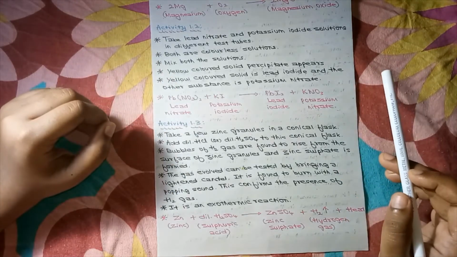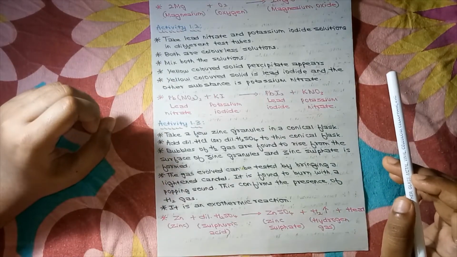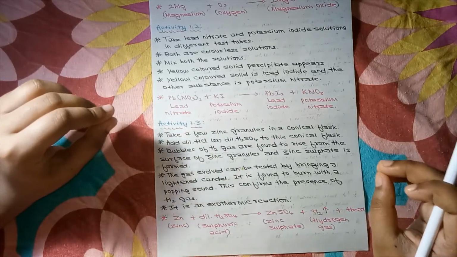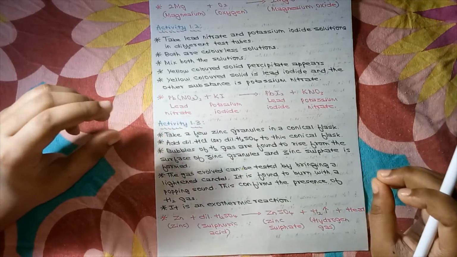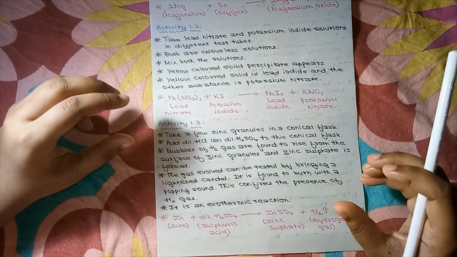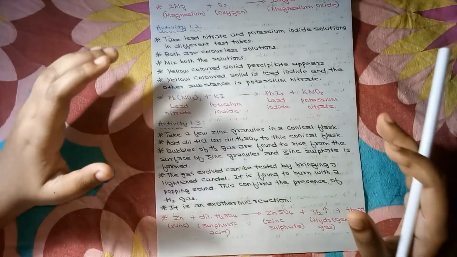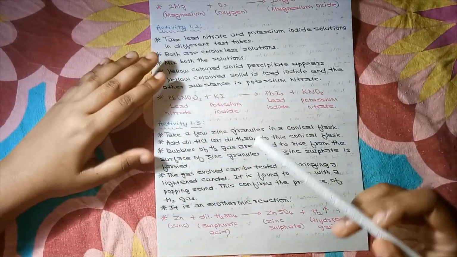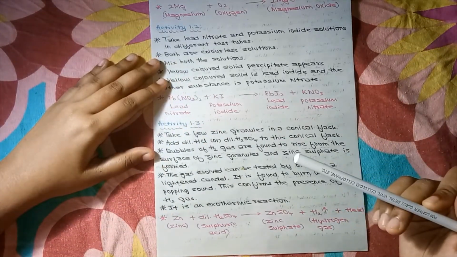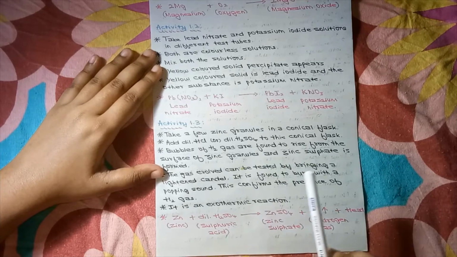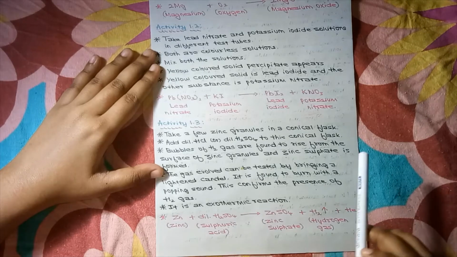How do we know that this gas is hydrogen? There is a test for this. We bring a burning candle near the gas, and it burns with a popping sound, which is a characteristic of hydrogen, and by this we can confirm that the released gas is hydrogen. Heat is also released in this reaction, and hence it is an exothermic reaction.